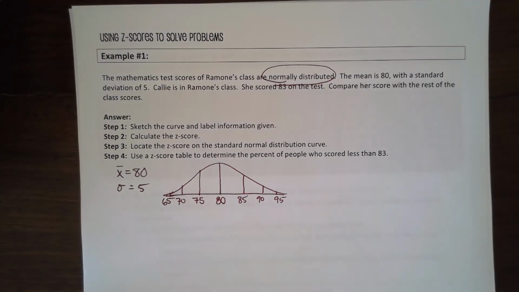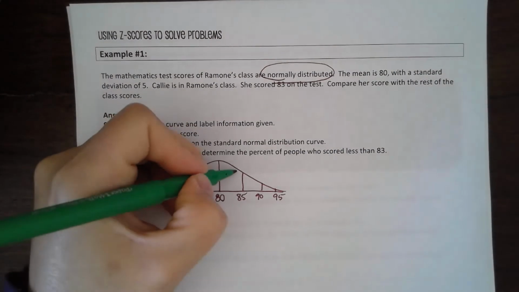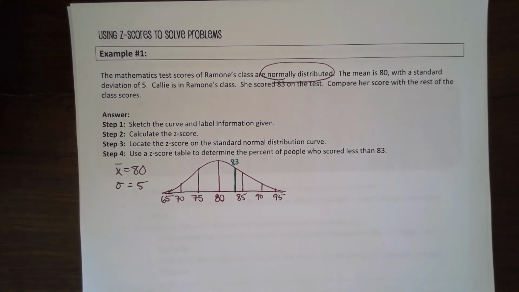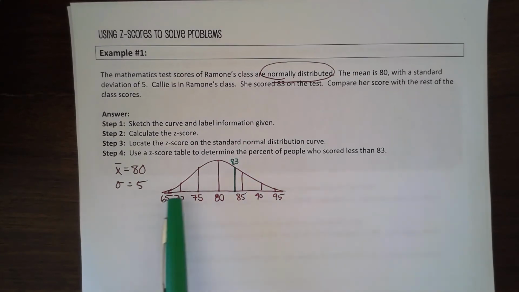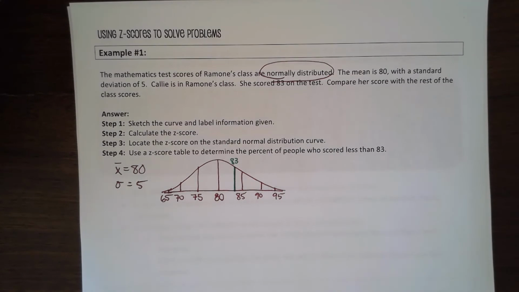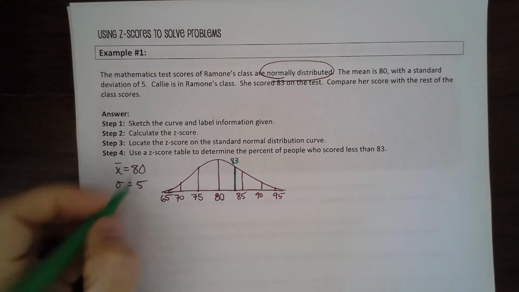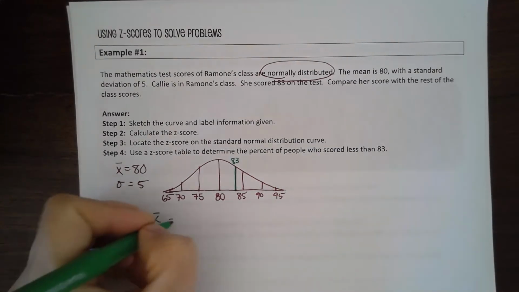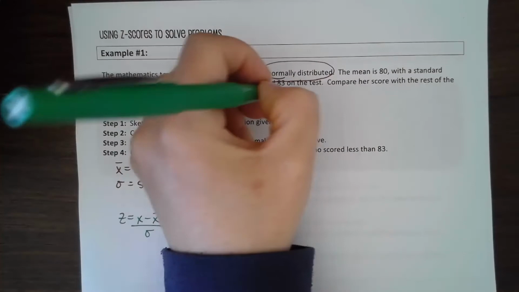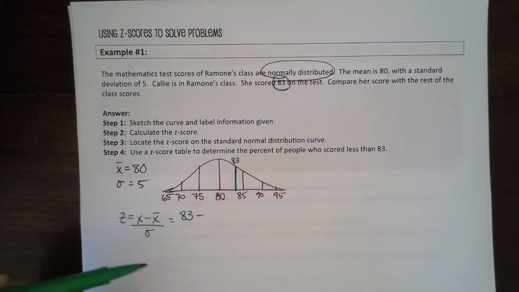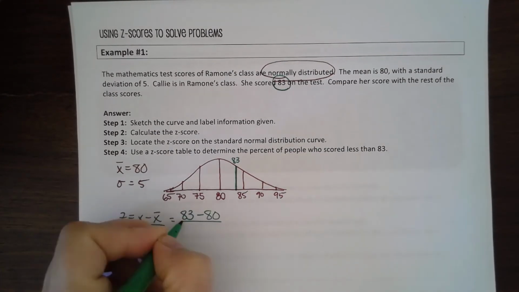And what we can see is Callie's score is 83. So we don't know exactly what her percent is, because we only know the exact percentages for anything that falls on these standard deviation lines. This is why we need to calculate a Z-score. So let's do that. Remember, Z equals X minus X bar over sigma. In this case, X is going to be Callie's score. Callie got 83. So that's her data point. The mean is 80, and sigma is 5.